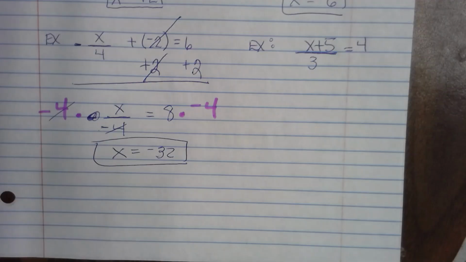Y'all, we got to do this guy first. And if y'all remember when I said we always want to add and subtract first, and I caught myself, I'm like, it's not always, there could be a special case. Y'all, here's your special case. If we get rid of that 3, I'm in good shape. The 3 is divided. How do I get rid of something divided? Multiply. Yep. So y'all, I'm going to multiply both sides by 3 first.